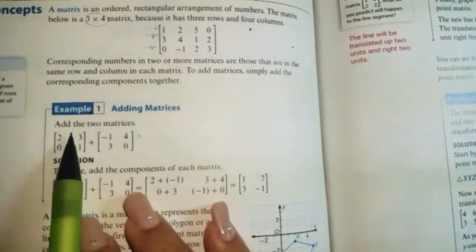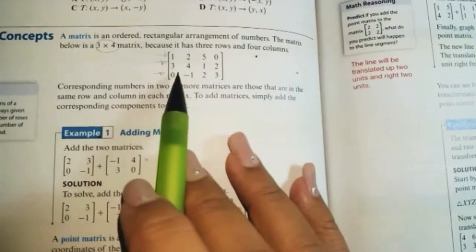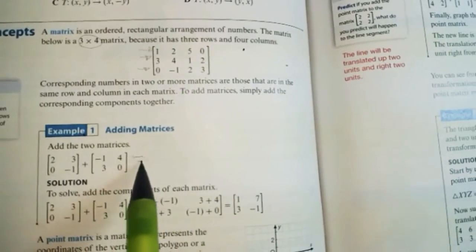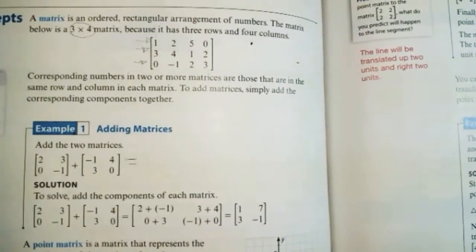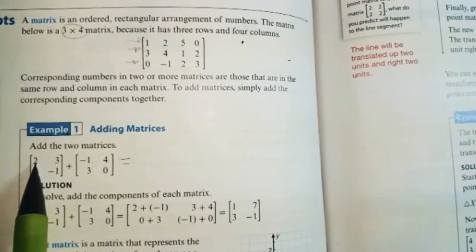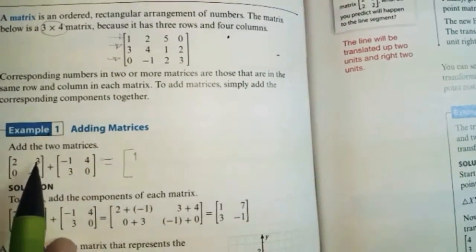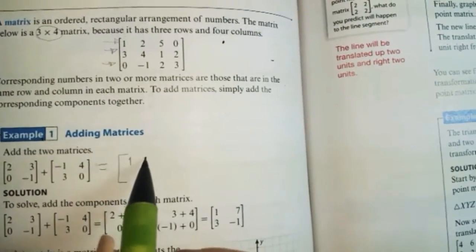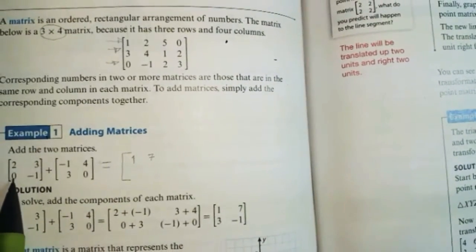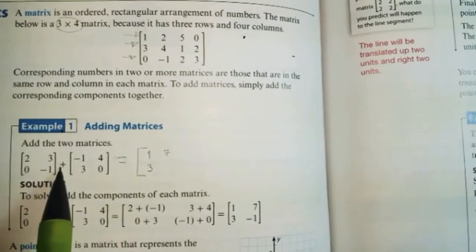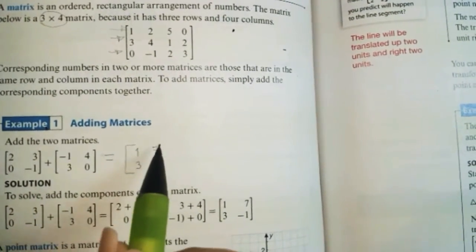Notice that the size of this matrix, according to the definition, is a 2 times 2 because it has 2 rows and 2 columns. And the definition says that we can add the corresponding elements. So 2 plus negative 1 is 1. 3 plus positive 4 is 7. 0 plus 3 is 3. Negative 1 plus 0 is negative 1.